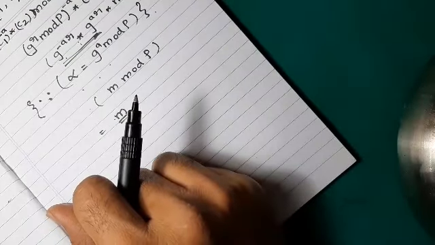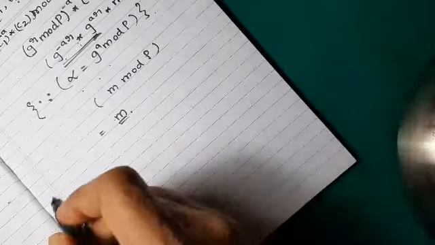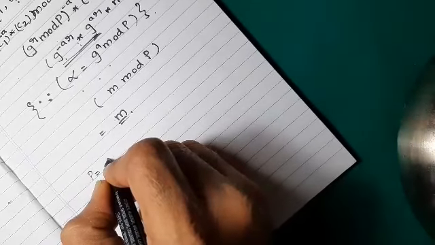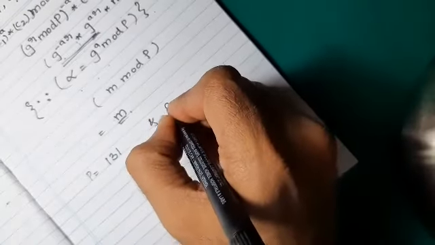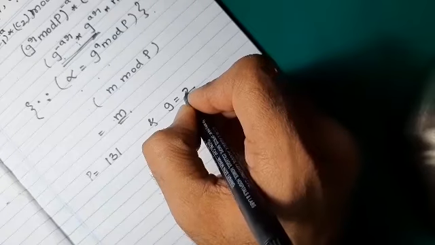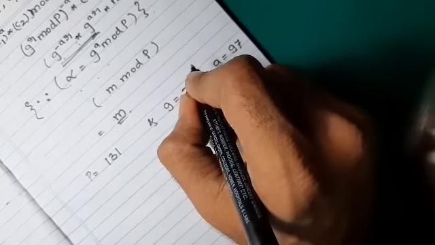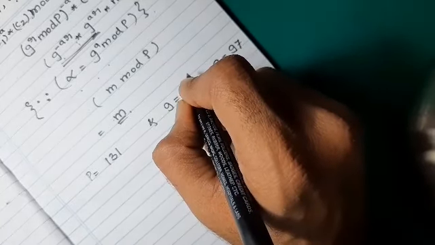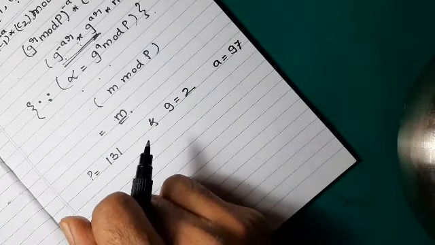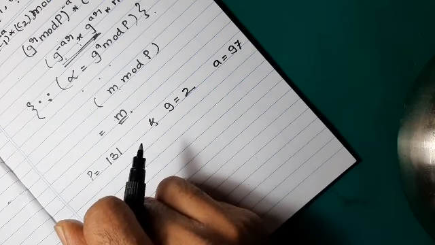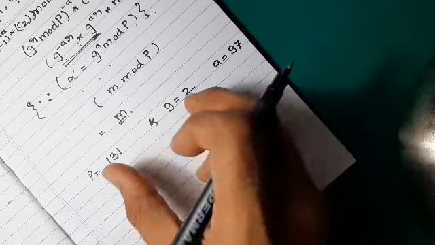Now we will discuss one simple example on ElGamal. Let p be a prime number, p is equal to 131, and g is equal to 2, and the private key of A is equal to 97. These are the parameters which are given to you, and we are asking you to find C1 and C2, and we will also ask you to decrypt the message. So we will perform that operation.